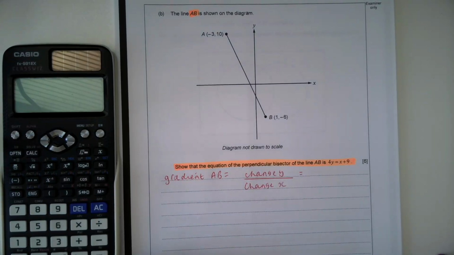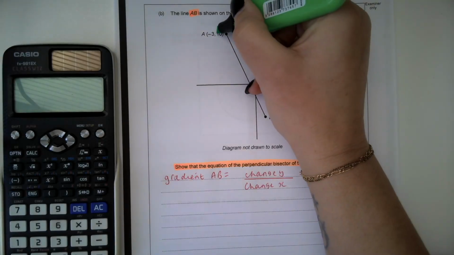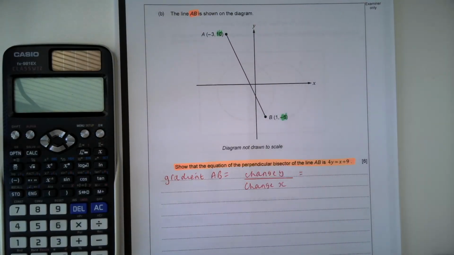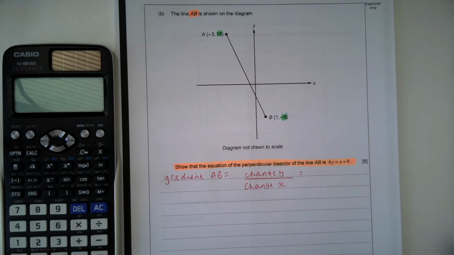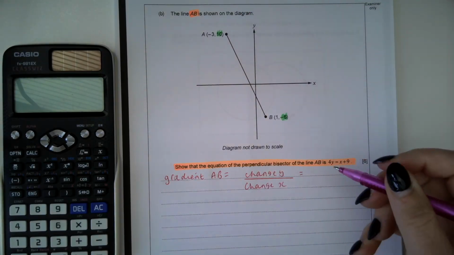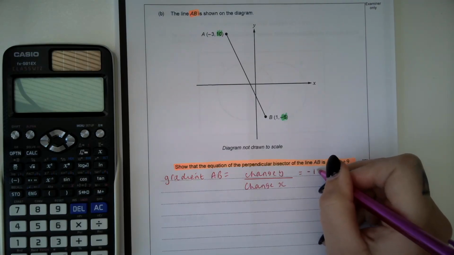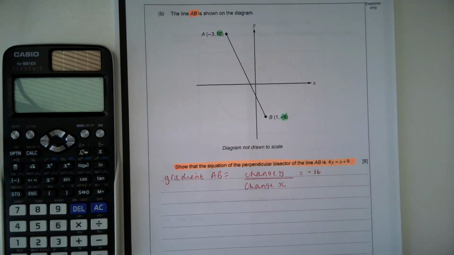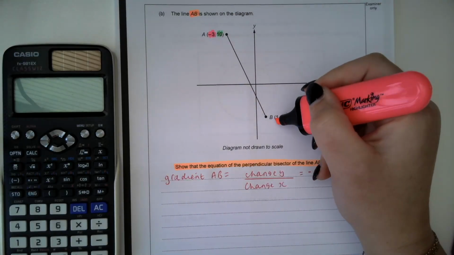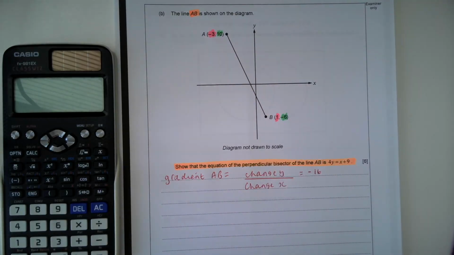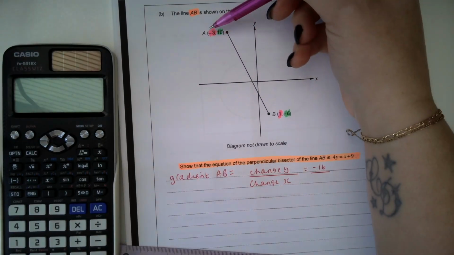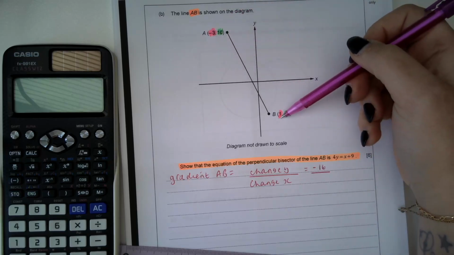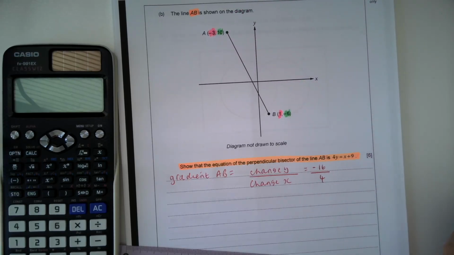So the change in y, so the y coordinates to start off with, we've got 10 to negative 6. Now we're starting at 10 and we're going down to negative 6. So to get from 10 to negative 6, we've gone down 16 places, okay? And then when we're dealing with the change in x, we've started at negative 3 and we've moved to 1. So the change in x is a positive movement from negative 3 to 1, and it's a movement of 4.